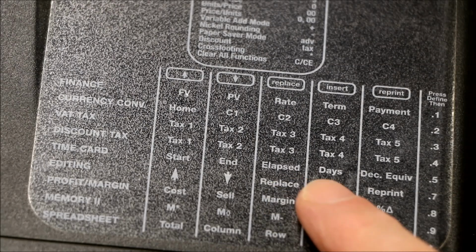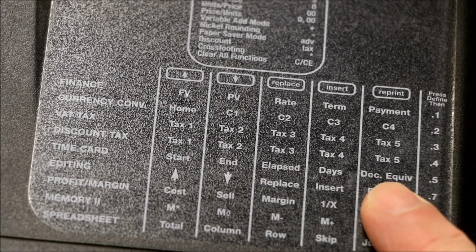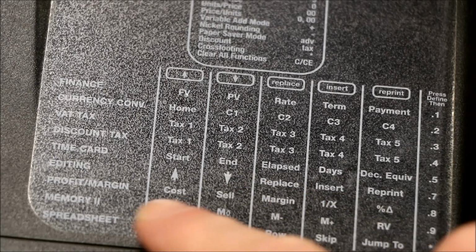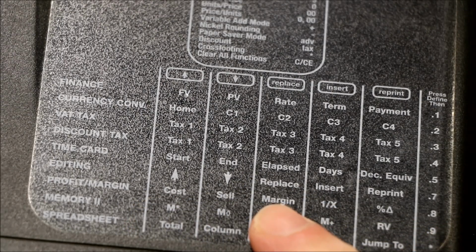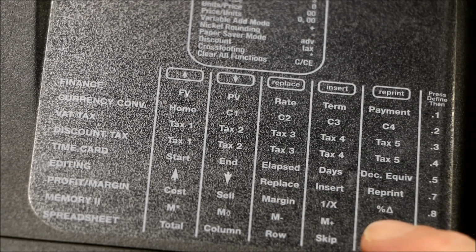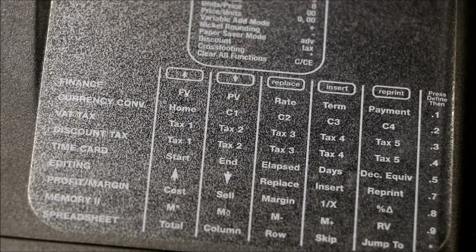Start and elapsed time, number of days, and decimal equivalent converts between number of days and a decimal, or number of hours and a decimal. Profit margin, we talked about that. This is for setting up for cost sell margin. Of course, there are 2 other keys there, so it assigned 1 over x and delta percent if you do that. Okay, one of the other ones, let me just zoom out.